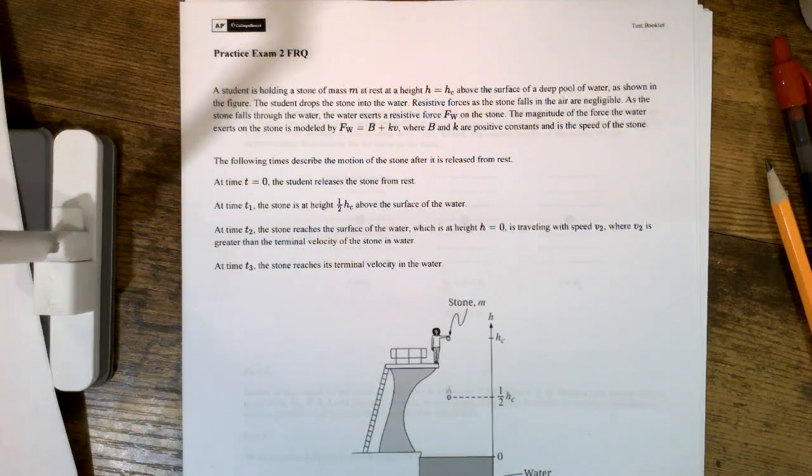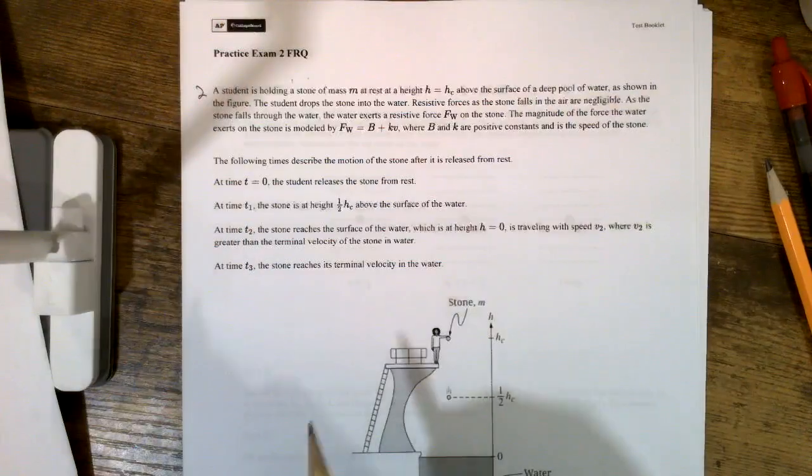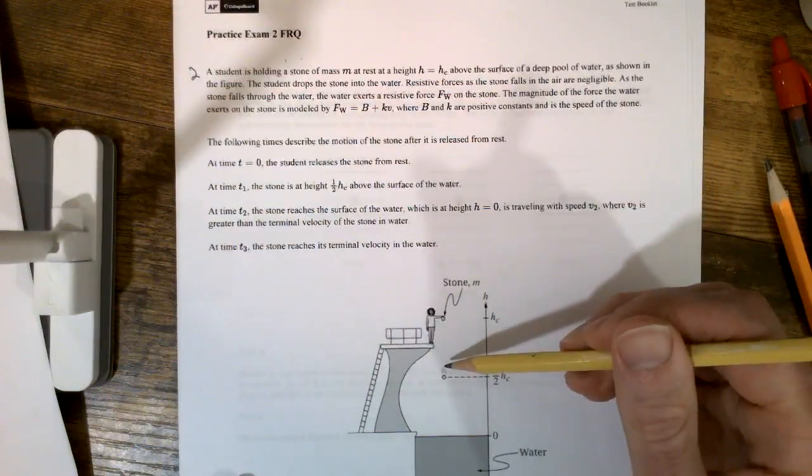Okay, let's move on to question 2. So this is practice exam 2. For your response, question number 2. Here's the picture. So interesting.